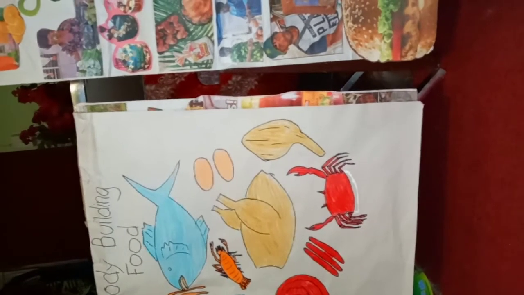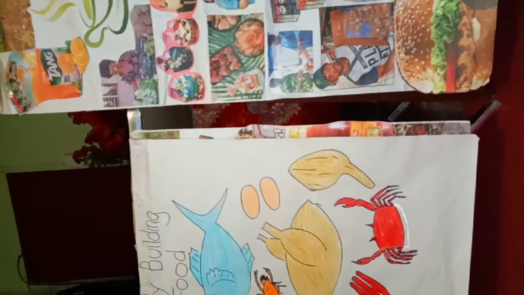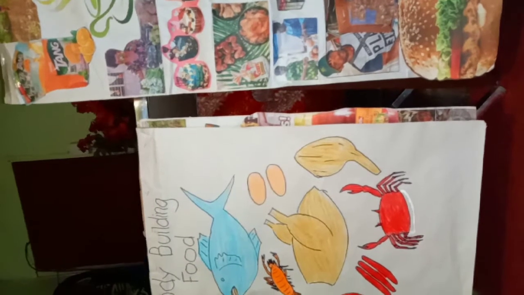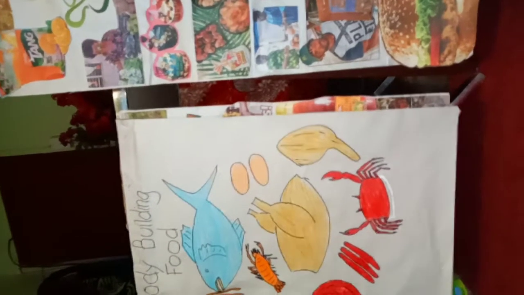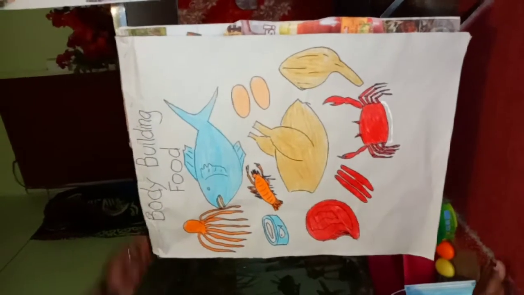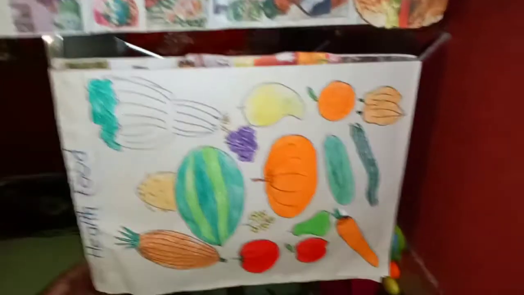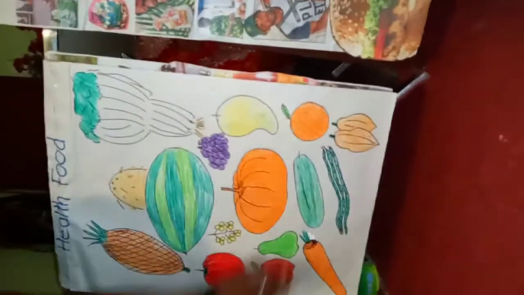So can you tell me which food is this? Very good, that's a fish. What about this one? Good, that's octopus. So you can name the other ones too. And finally, we have the health food group. The health food group is mostly vegetables here.